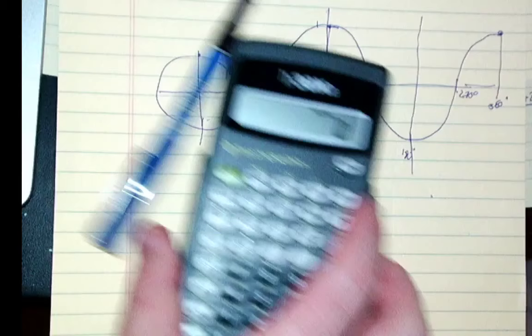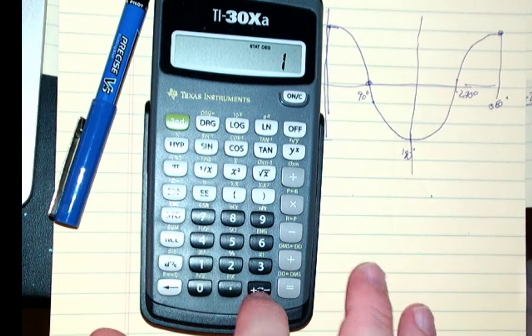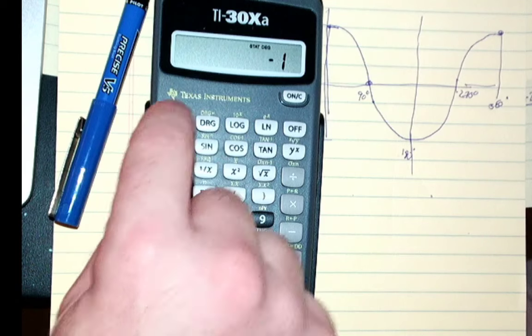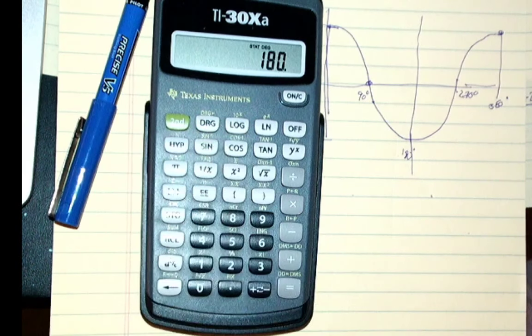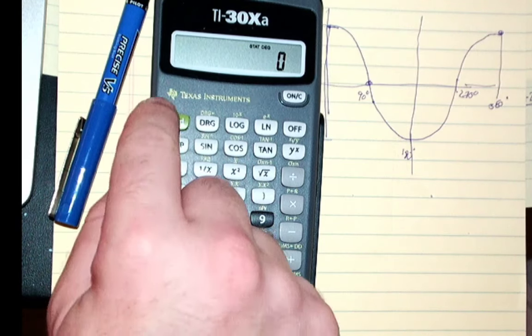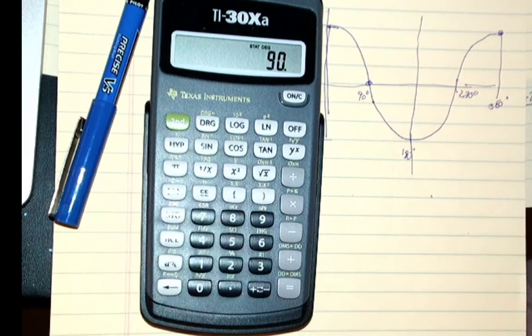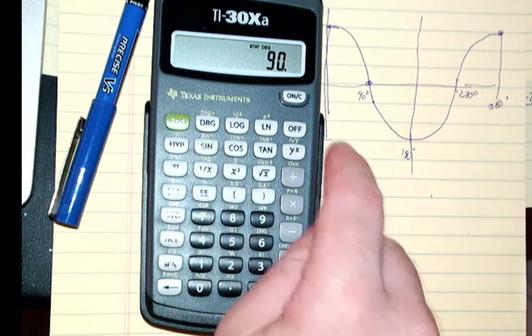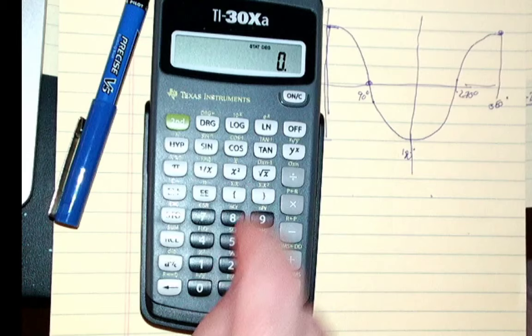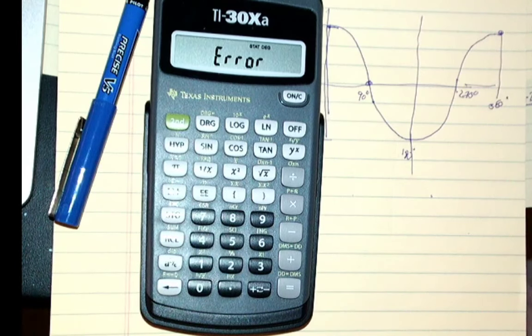Let's take the same kinds of points, say minus 1. They'll take inverse cosine. And it gives you this time 180 degrees, which makes sense because that's the cut it's using. If I say 0 inverse cosine, it gives me 90 degrees. If I take 2 inverse cosine, it tells me error, which is correct.